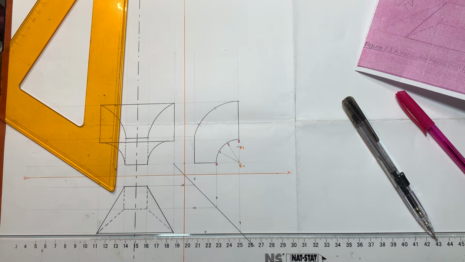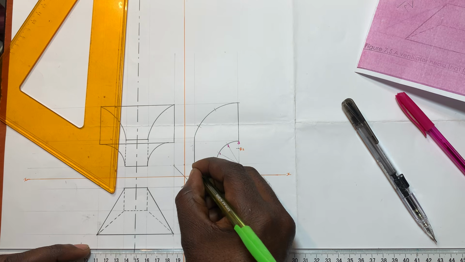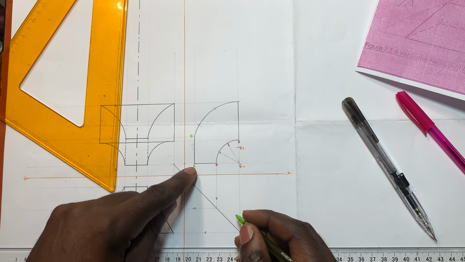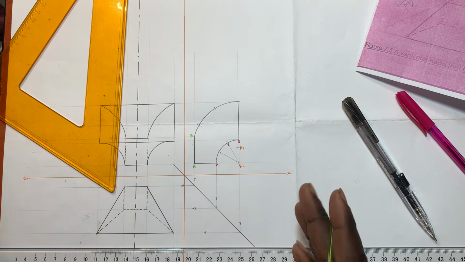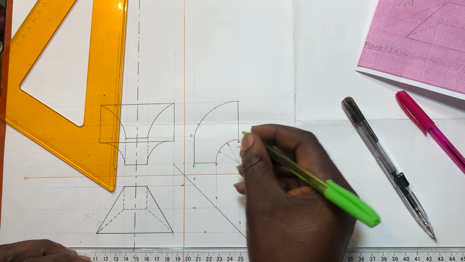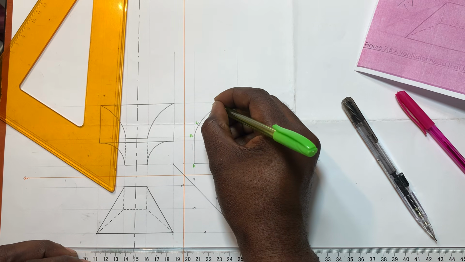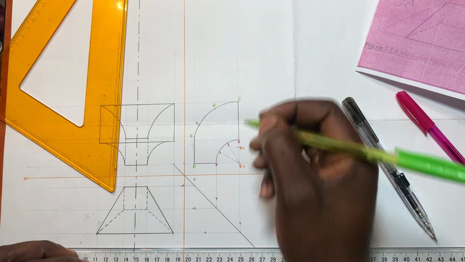Get that. Then I can come and say, this is my point A. That one is my point B. So from A to B, it's more or less a straight line. You understand? So A to B is a straight line. A, B, C, D, and E.